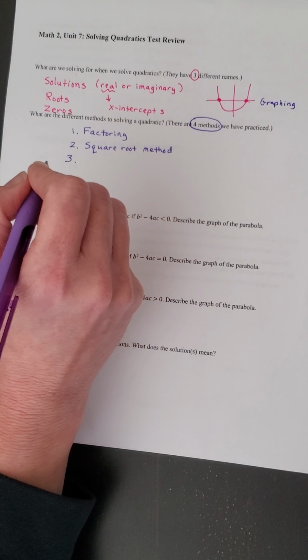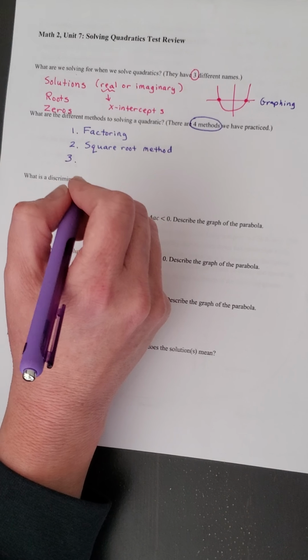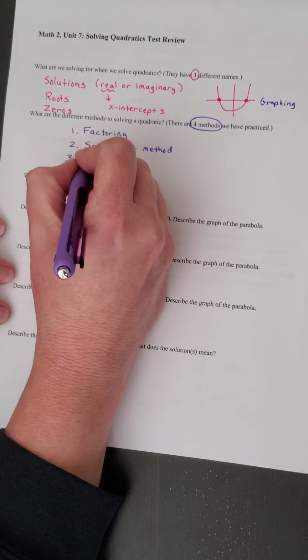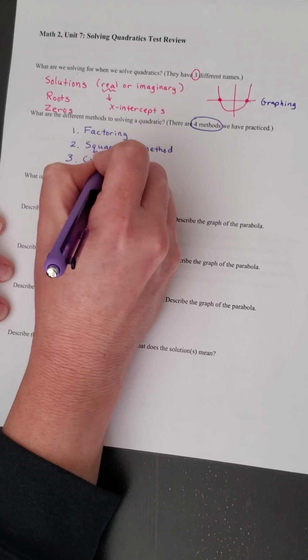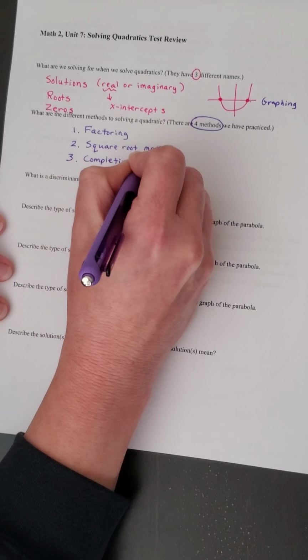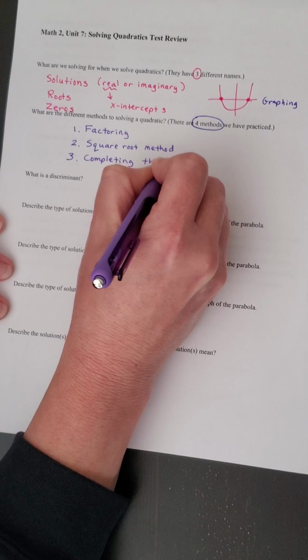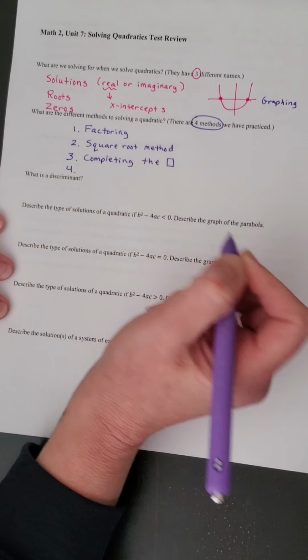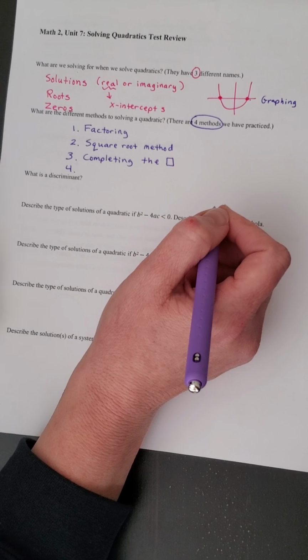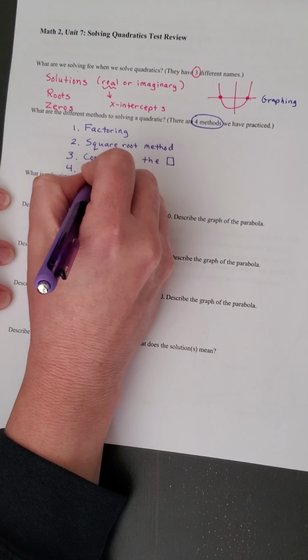The third method is completing the square. And then the fourth method is the quadratic formula.